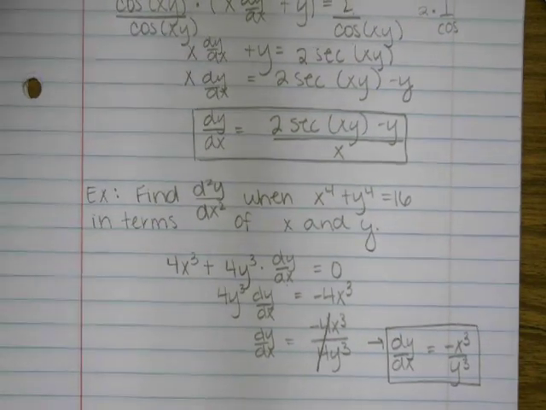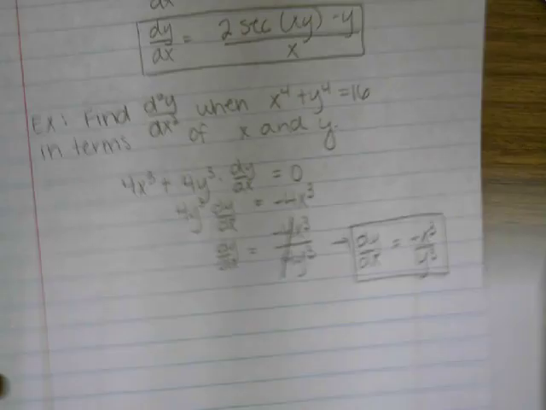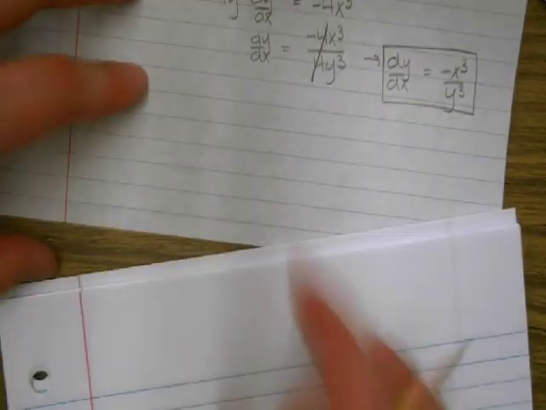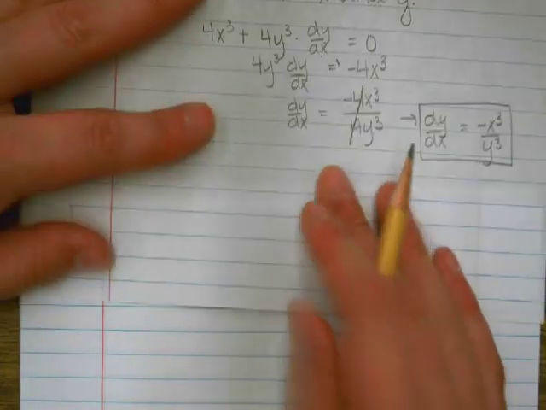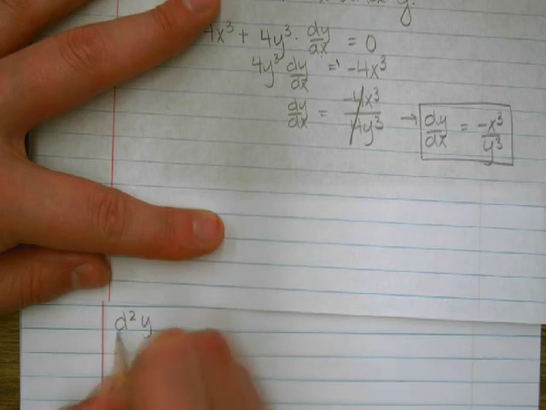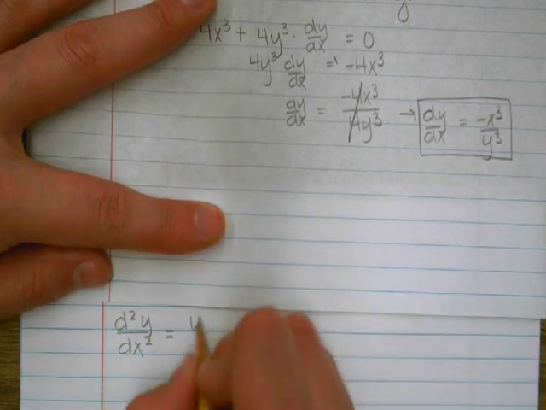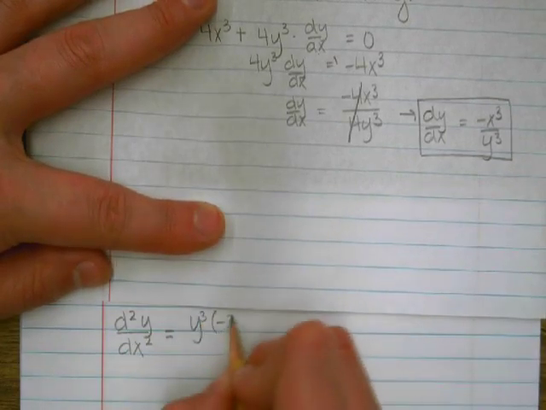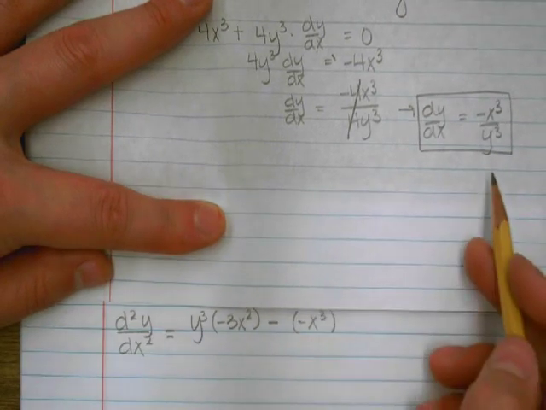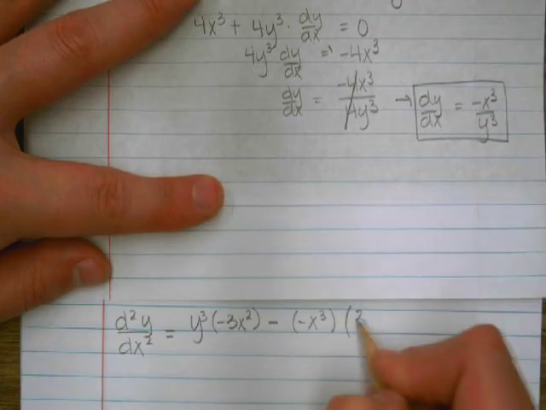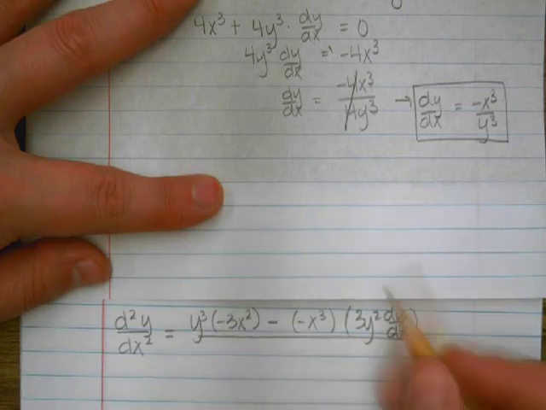Now, for me to do my second derivative, I just need to take the derivative of that. All right, so if you look at that, I'm going to start a new sheet. Please don't be nervous. So to take the derivative of that, that's a quotient rule problem. All right, so I'm going to say the second derivative, however you pronounce that thing, is going to be low d high. So the bottom times the derivative of the top minus the top times the derivative of the bottom divided by the bottom squared.